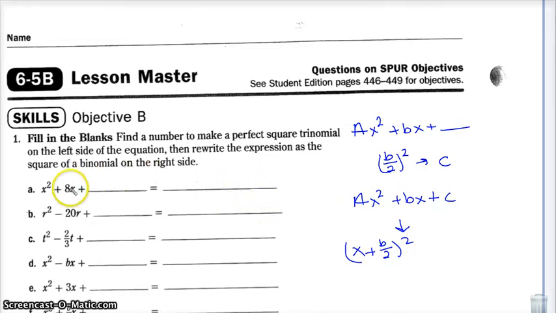I'm looking for the missing c value, so I'll do 8 divided by 2, which is 4, square it, and get 16. To rewrite this as a binomial squared, I'll do x plus my b value divided by 2, which is 4, squared. Let's take a look at that again.